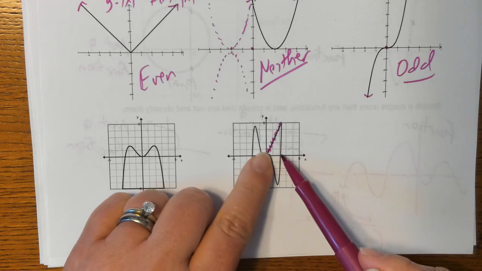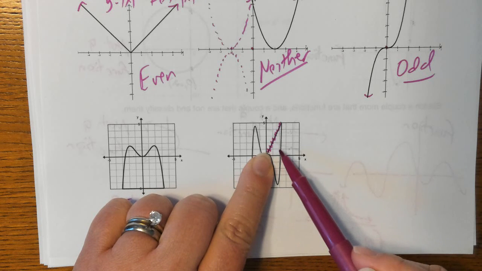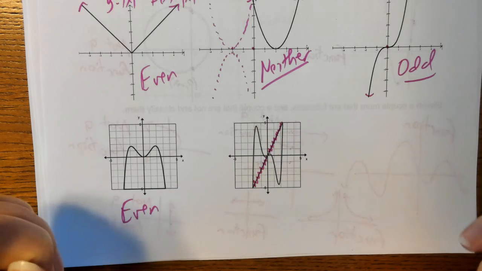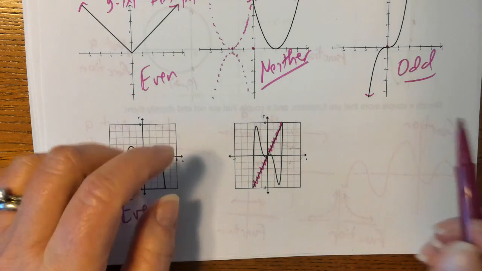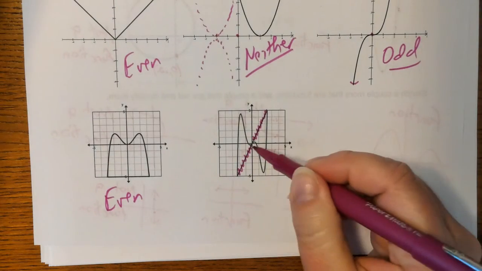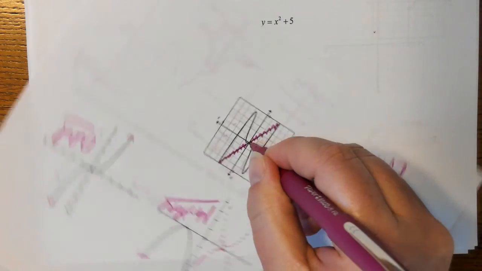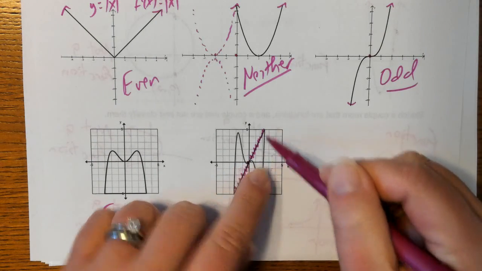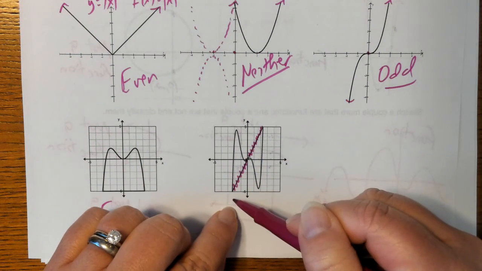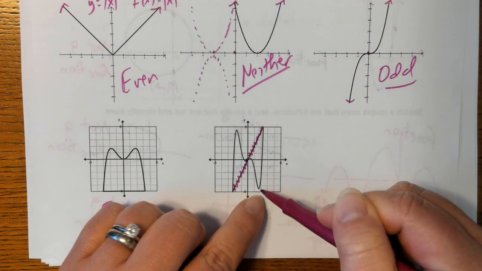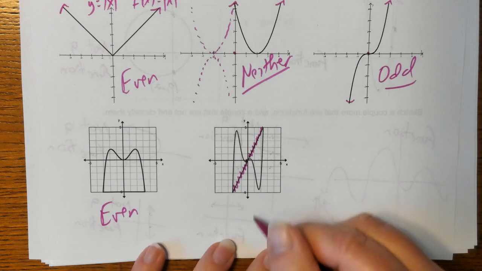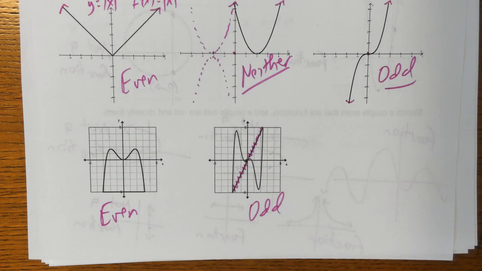This one's not even. If I flipped it across the y-axis, it would be going up forever on the right here. When I flipped it over, it would be going up forever on the left. That's not the same picture. So it's not even. But if I anchored it right here at the origin and twisted it 180 degrees, it would be the same picture. See how this part's going up on the right? When I flip it 180, it'd be going down on the left. The little valley in the lower right corner, if I twisted it 180, would be a peak in the upper left. So this is an odd function.